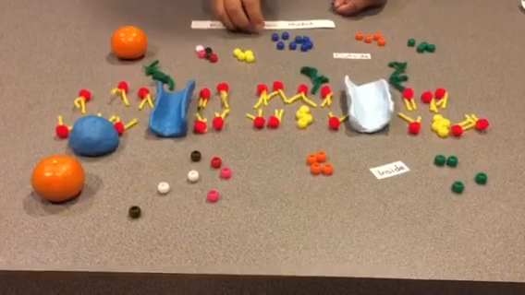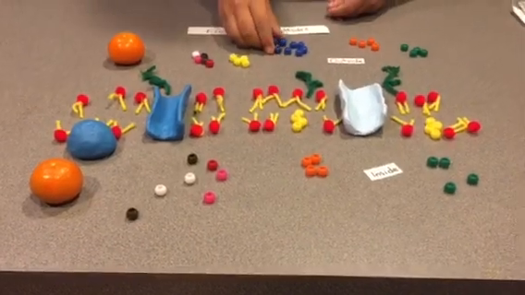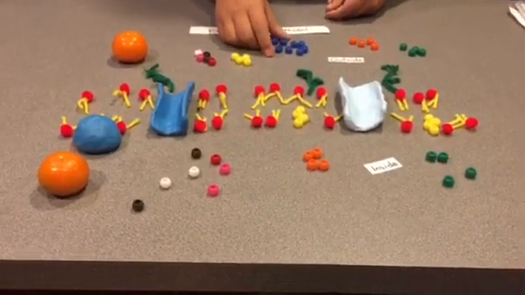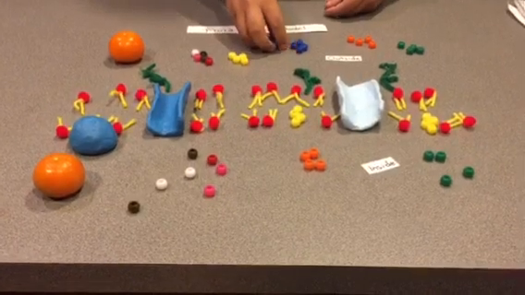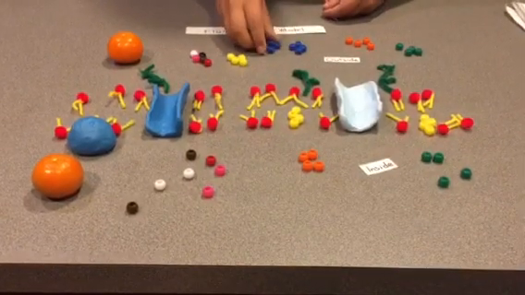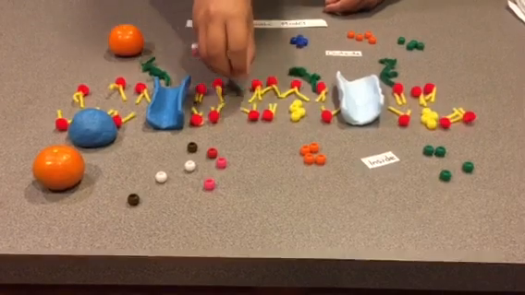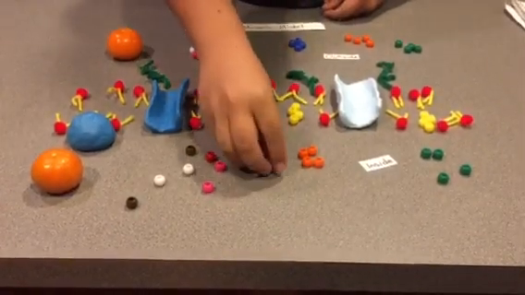Now, the next one is osmosis, which is the movement of water molecules across the membrane. So they will move from a higher concentration to a lower concentration. So they'll move through the cell membrane.